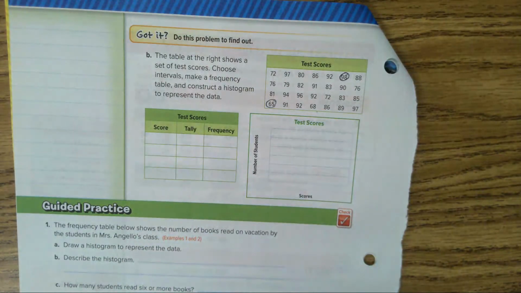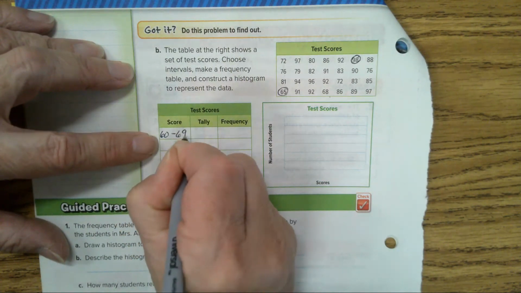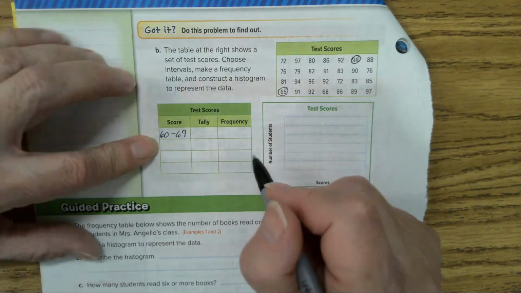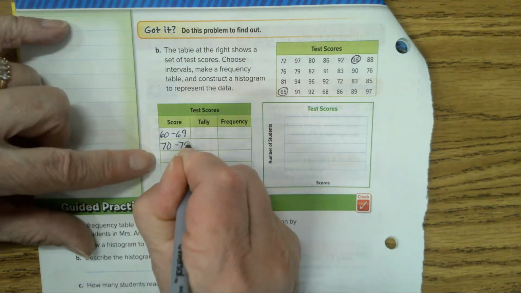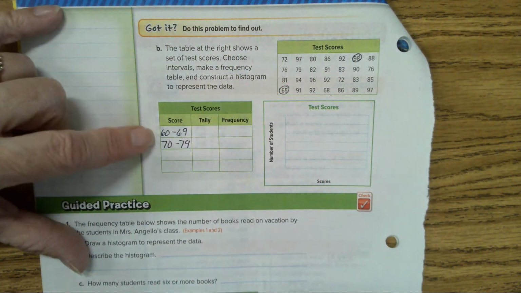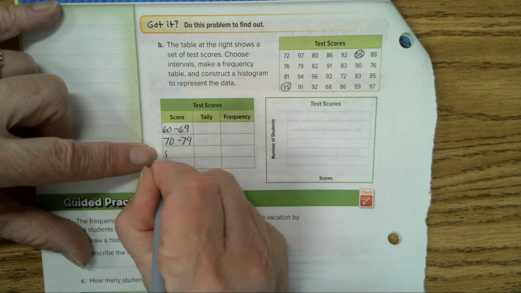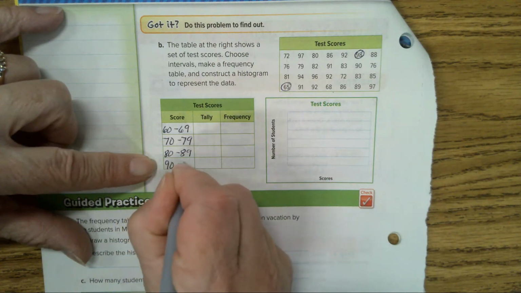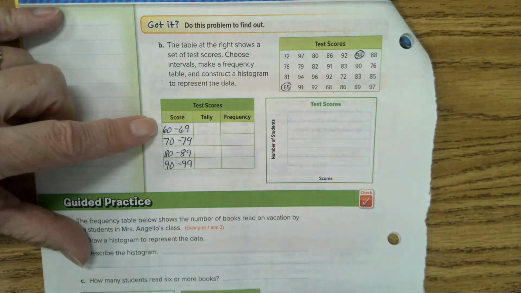I am going to group them in groups of 10. So let's say 60 to 69. Even though it doesn't go down to 60, we've got to make sure they're in groups, okay? The next one can be my 70s, 70 to 79. Do you see how figuring out your interval's the hardest piece here? Then we go to the 80s, and then the 90s. Okay, I can get all of my numbers in that tally mark now, can't I?